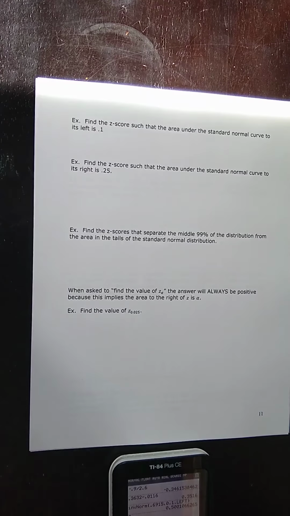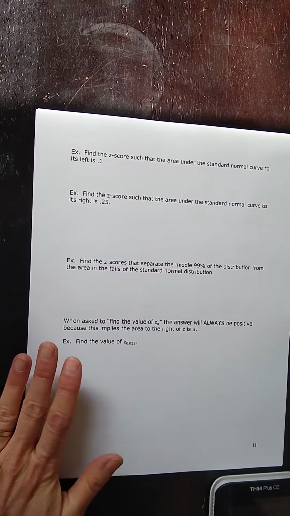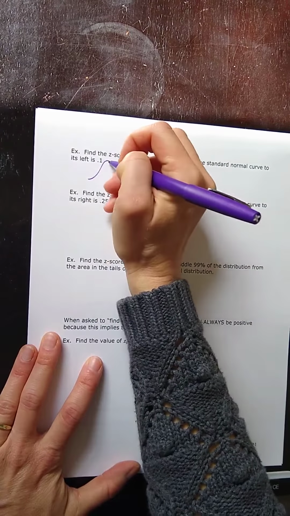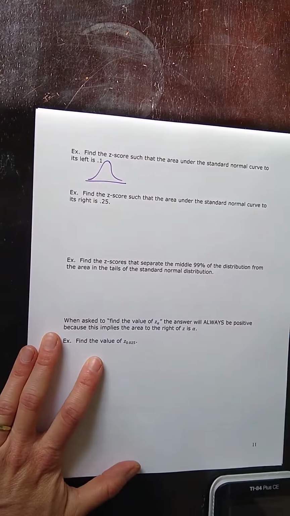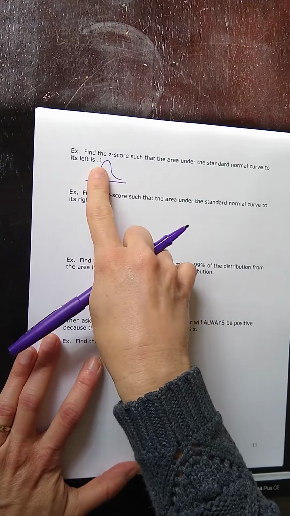So let's find a z-score such that the area under the standard normal curve to its left is 0.1. Okay, so we're going to start by drawing the picture. So, a little picture here. We are looking for a z so that the area to its left is 0.1.